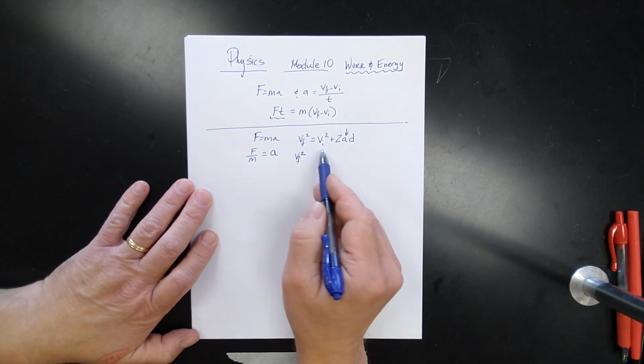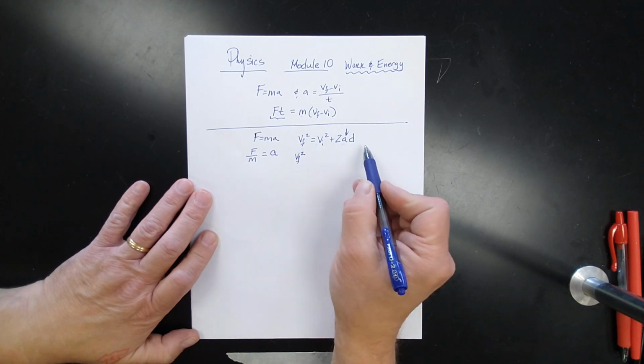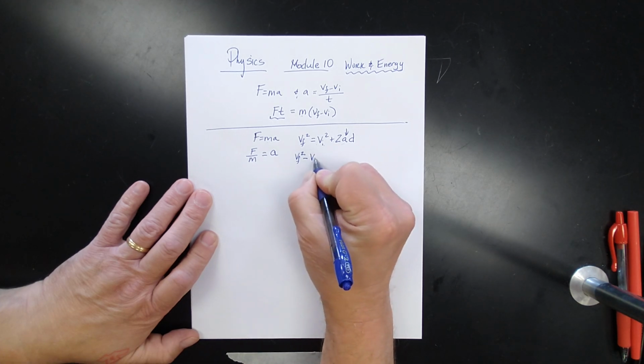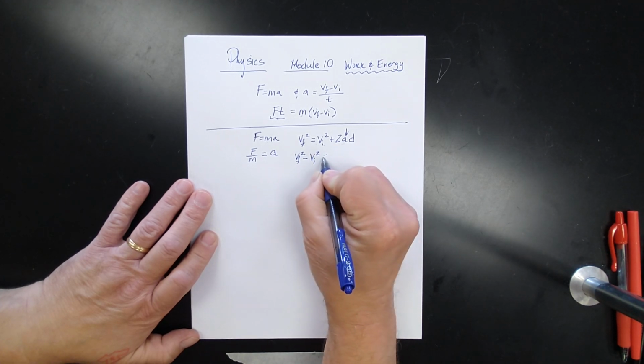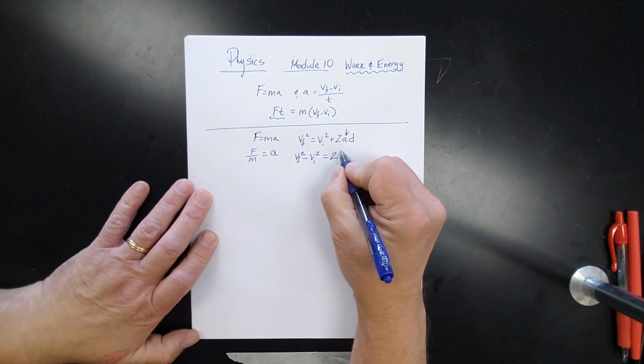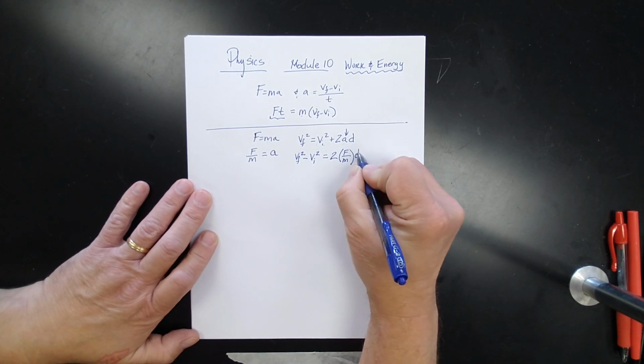I have a positive Vi squared here, so I'm going to subtract Vi squared from both sides, and that just moves it over here. You guys have seen this in algebra enough times. Now over here we've got 2, and then Newton's second law in there, F over m, and then times d on the end.